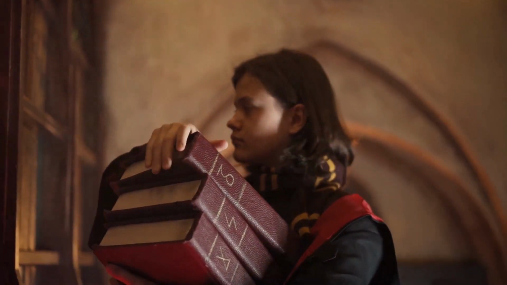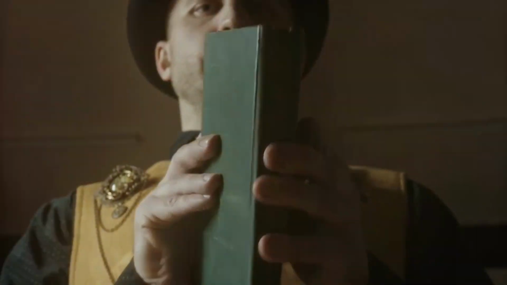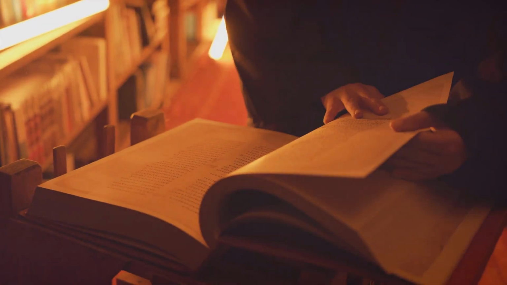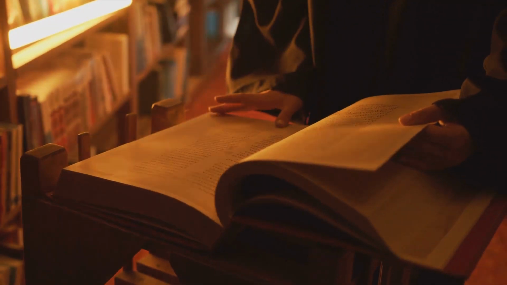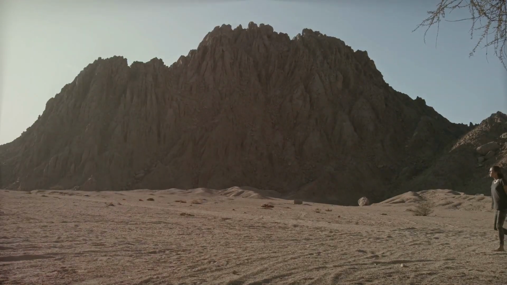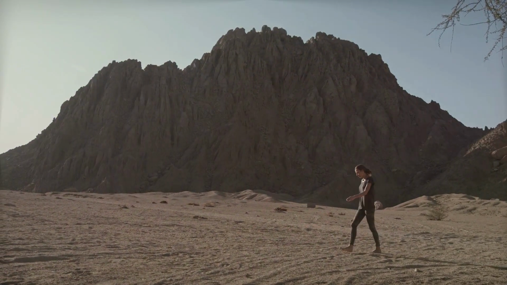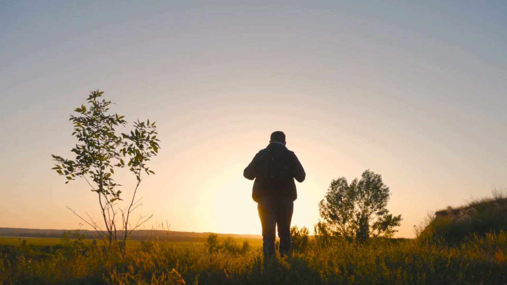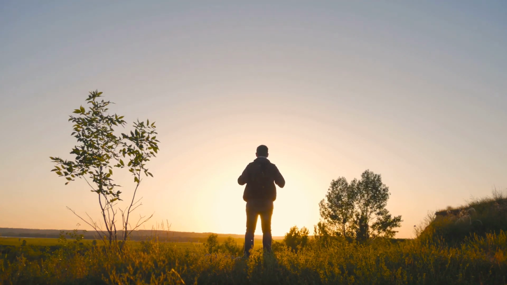The hero's journey, a narrative framework popularized by Joseph Campbell in his book The Hero with a Thousand Faces, encapsulates a universal storytelling arc intrinsic to myths, legends, and modern tales alike. At its core, this journey represents the transformative experience of the protagonist, often called the hero, as they embark on an adventure, face trials, and ultimately return home changed.